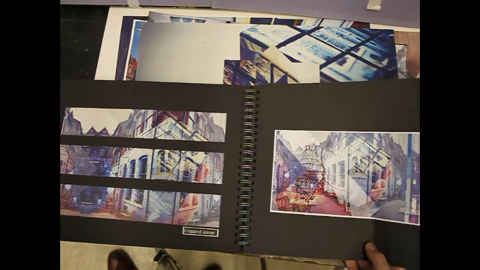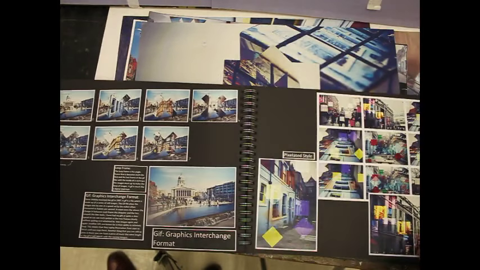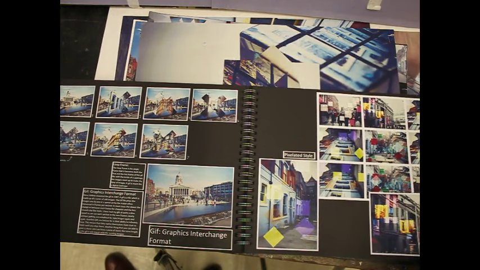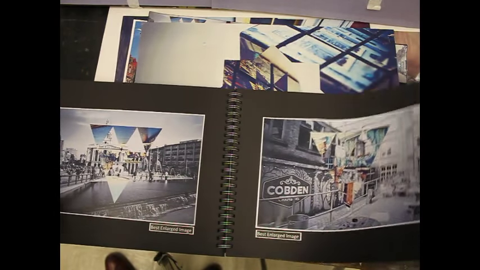Love these pages here where he starts to collage them together, using different actions on Photoshop. Here he's splitting the images up, using those dividing lines to link back to what he was originally looking at. And then as we move forward, he's recording again all of his developments and little bits of explanation of what he's doing.